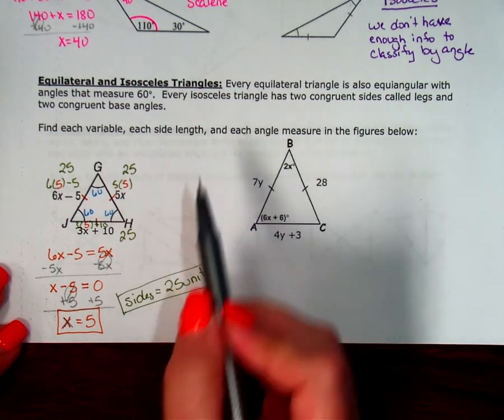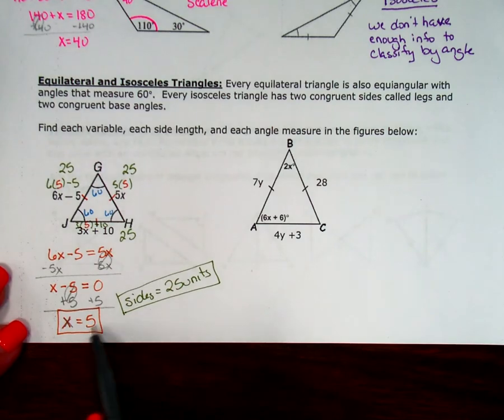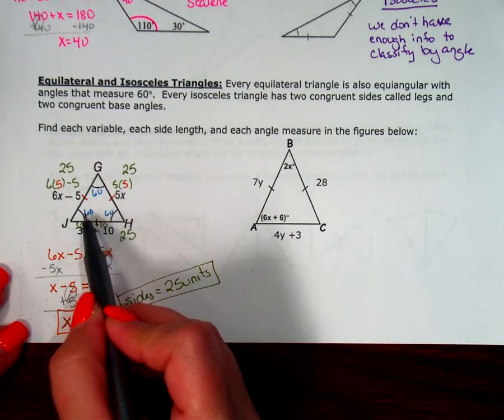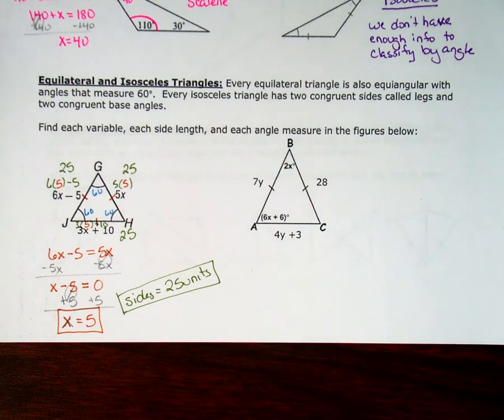So find each variable, side length, and angle measure. My variable x is 5, my sides are 25, and my angles are all 60.